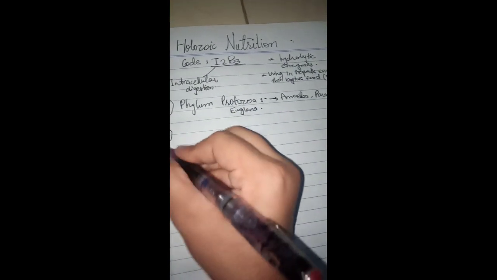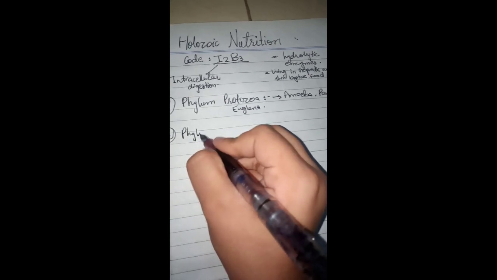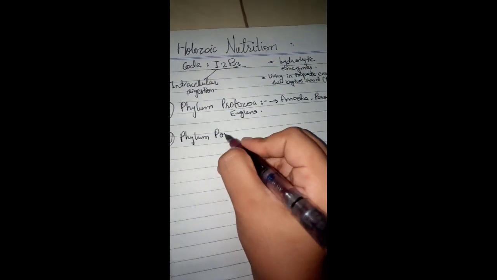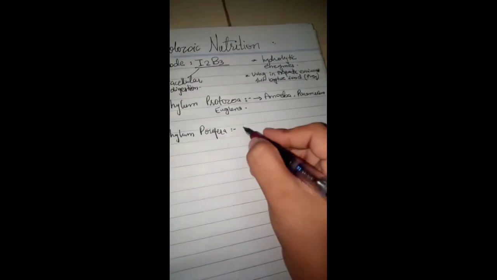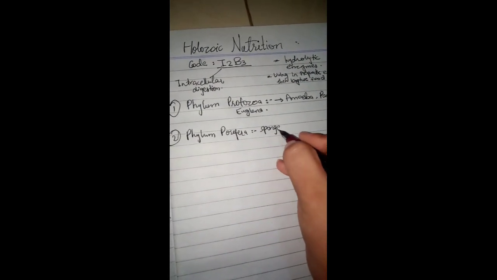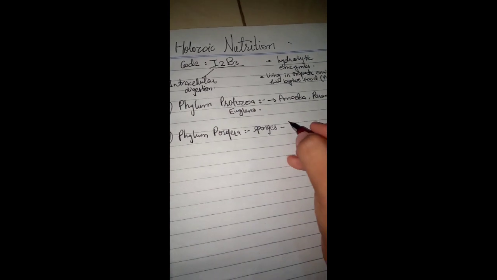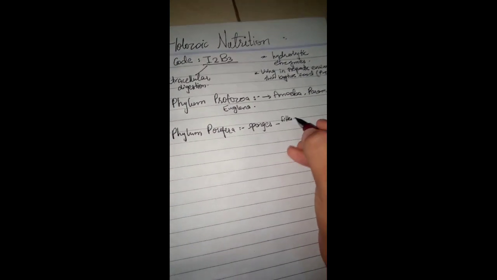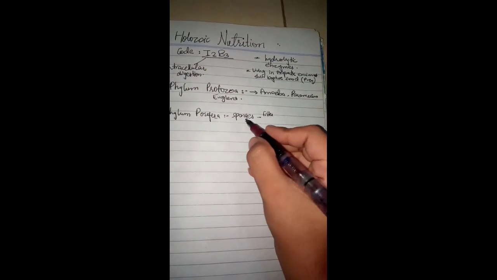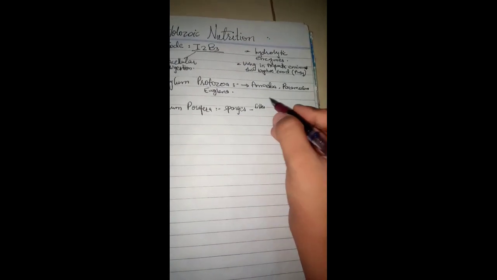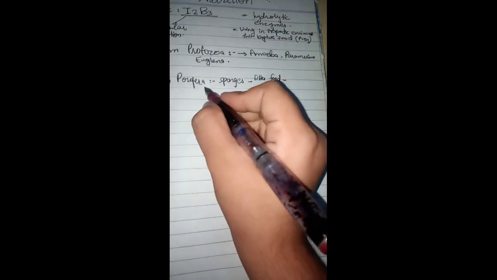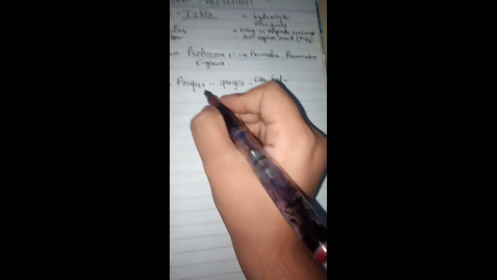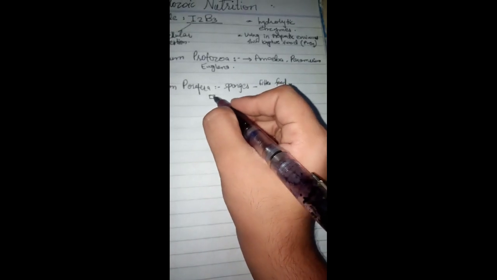The second is phylum Porifera, if I'm not pronouncing it wrong, and that has sponges. What do they do? They help filter food from water. Think of a sponge used in makeup, or a soft foam: when we fill it with water and squeeze it, it loses the water.